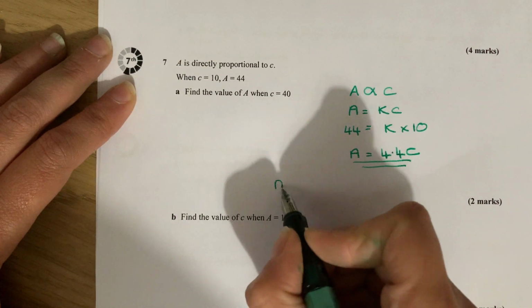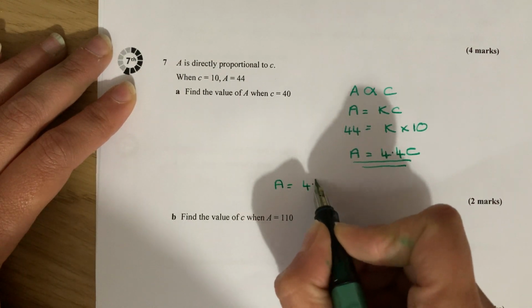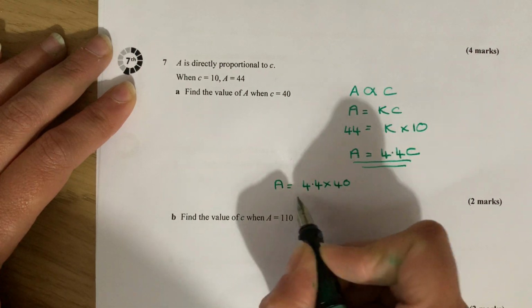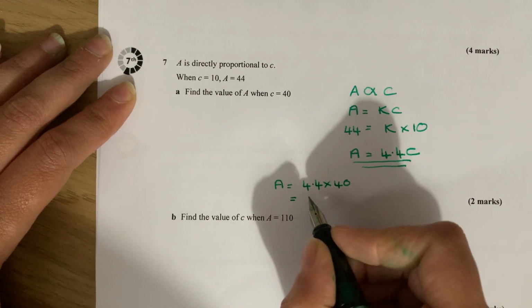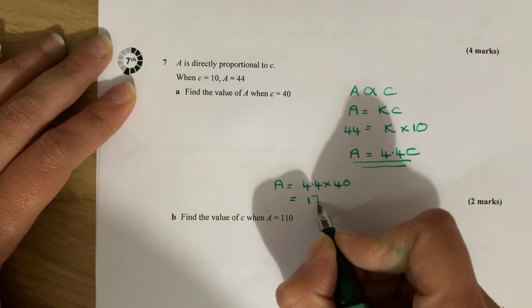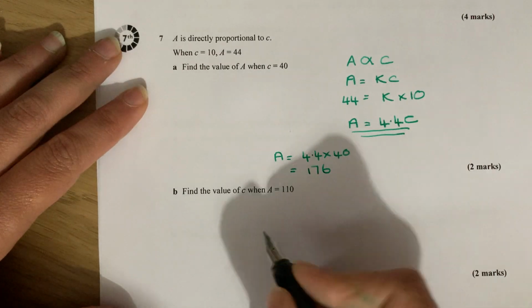Now find A when C is 40. So that's going to be A is 4.4 multiplied by 40, which will be 176.